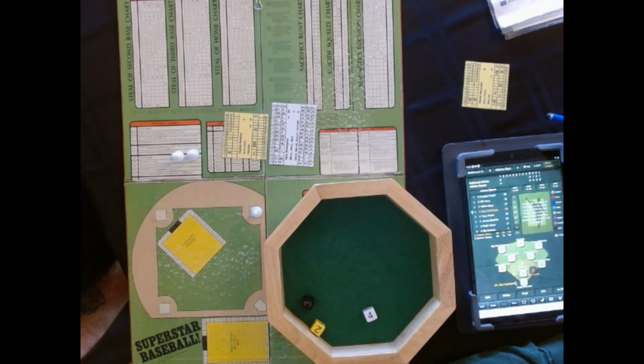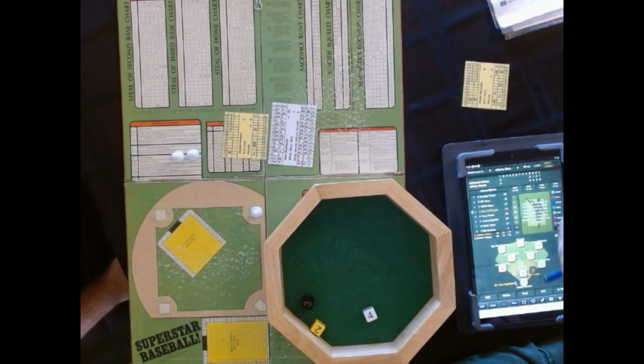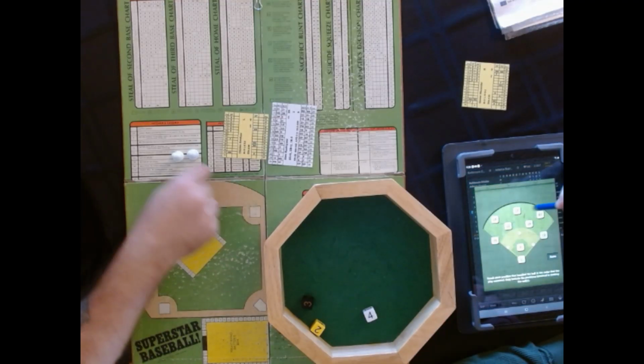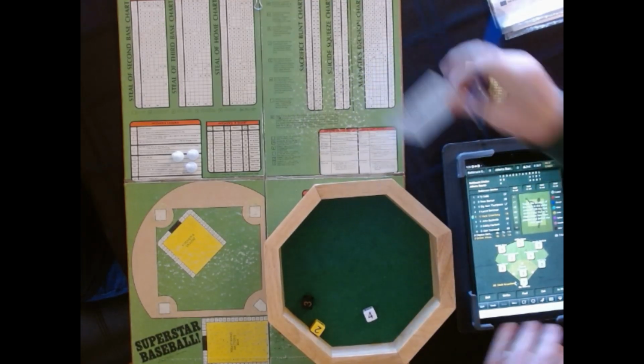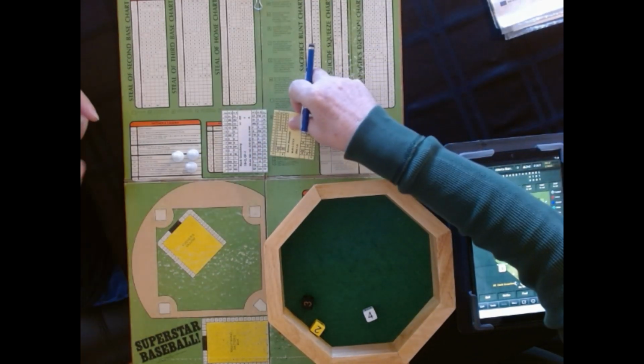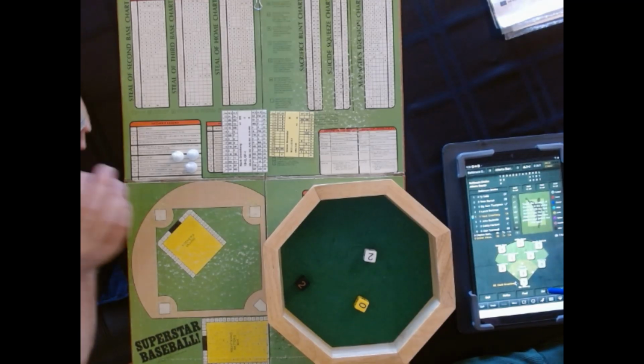36 is going to be a strikeout, I think. Fly out. Fly out. No, lefty. Yeah, fly out. Okay, that's 3. Top of the second. Hank Greenberg. 22 struck him out.